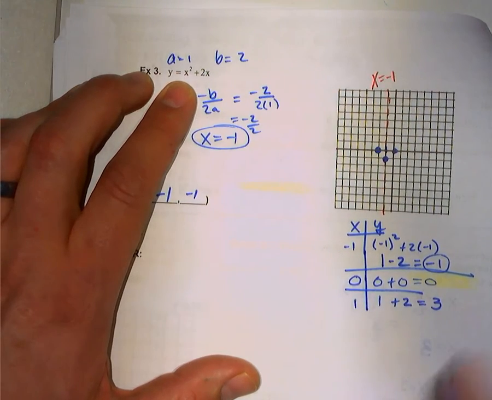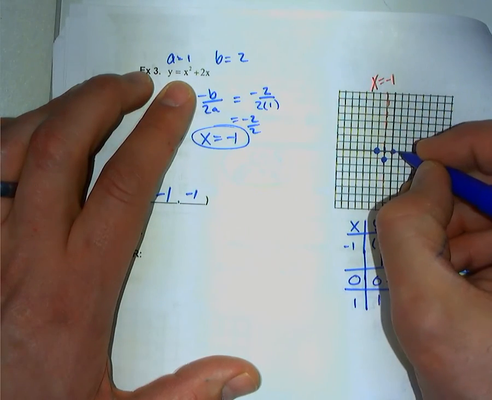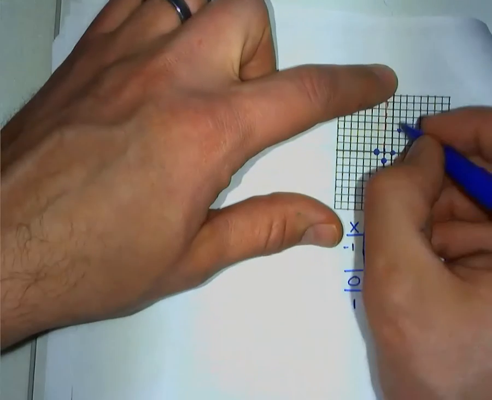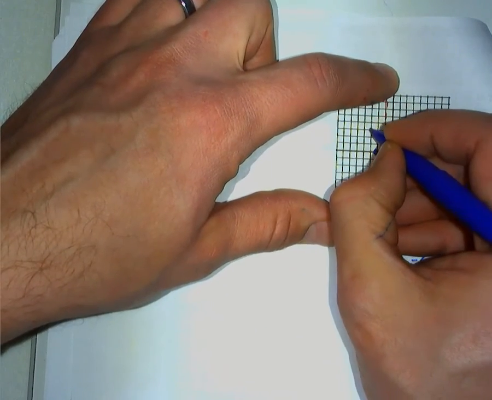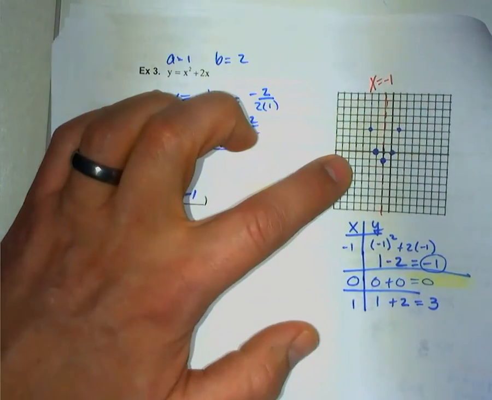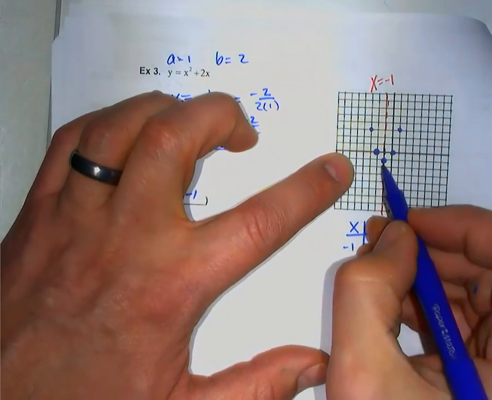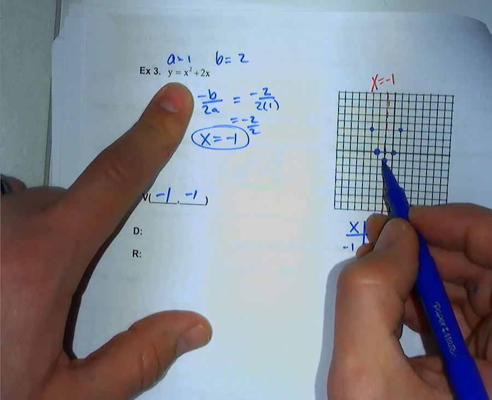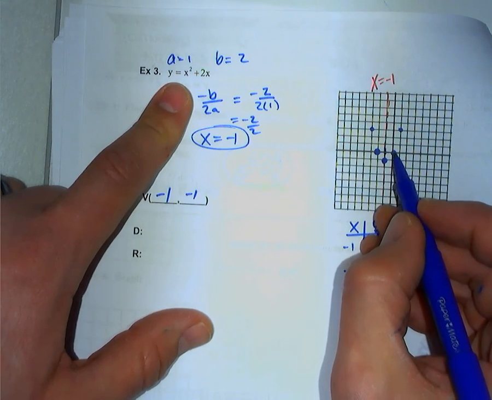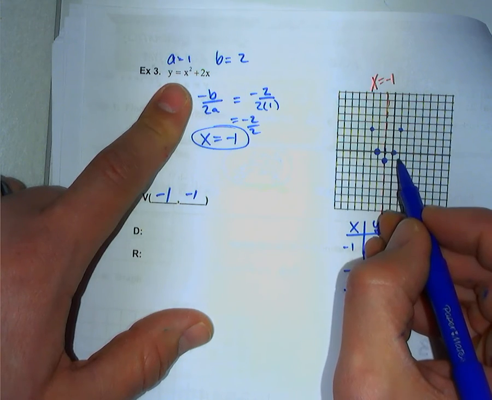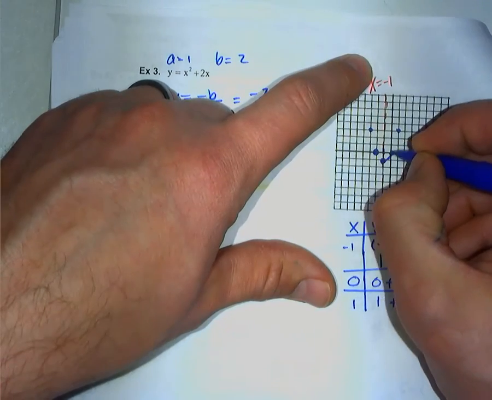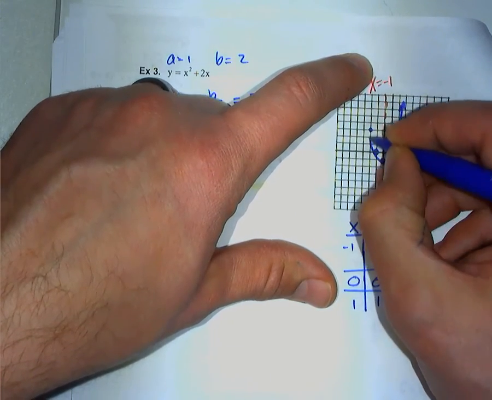So I'm going to graph 1, 3. So that's over 1, up 1, 2, 3 from the origin. It's symmetric. Okay? Now, the other way I do it is once I have my vertex and I know I have an A value of 1, I'll just follow the pattern. Over 1 up 1 from the vertex, over 2 up 4. 1, 2, 3, 4. Perfect.